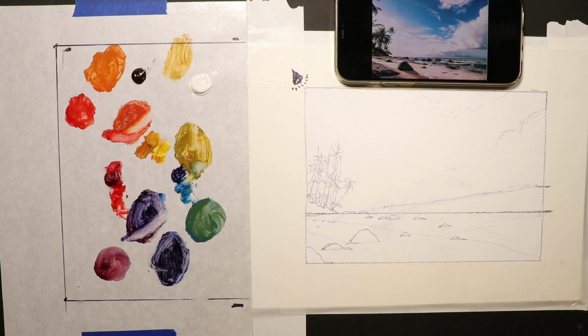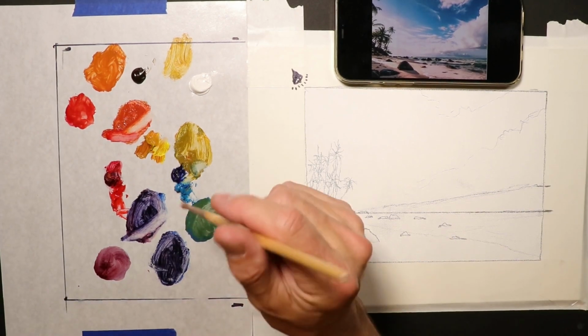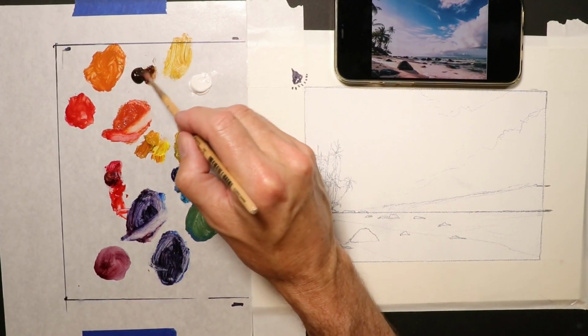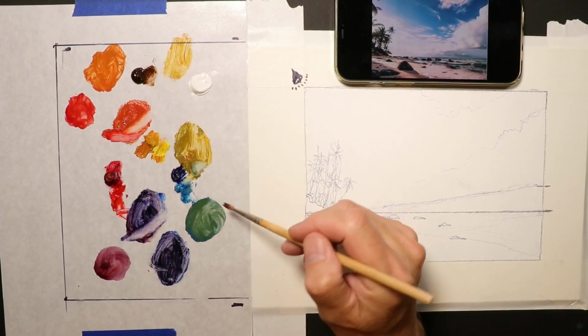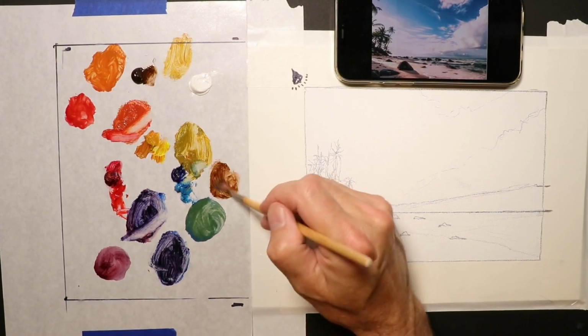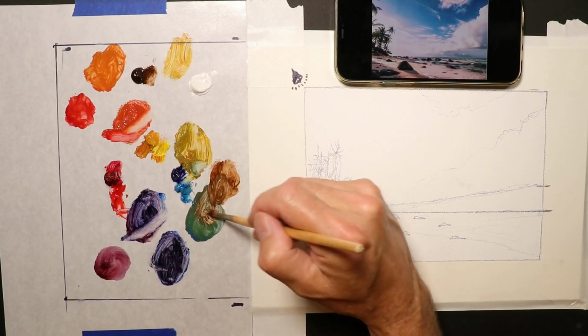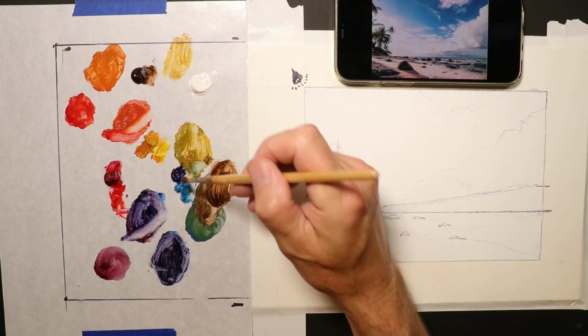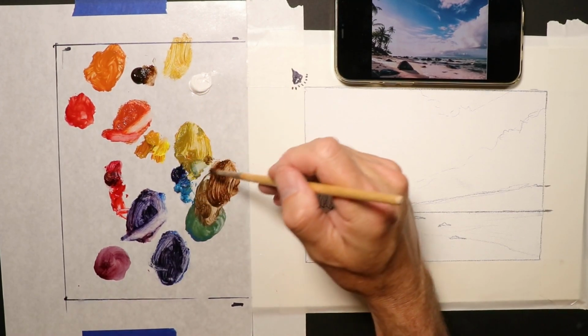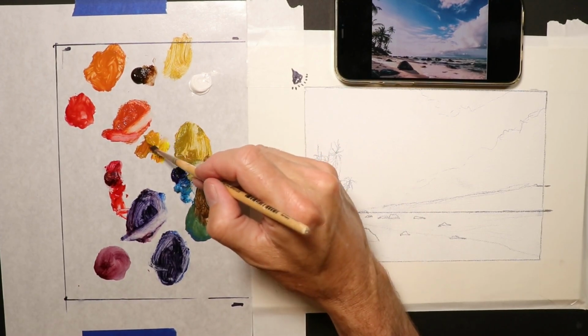When we start the painting, let's start out with our darks first. So let's start working on the rocks and the trees, the palm trees on the left and the rocks. So I am going to go into some brown. And I can mix that in with some of the greens. And then some blue and yellow.